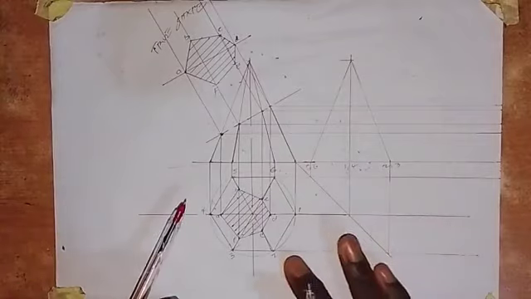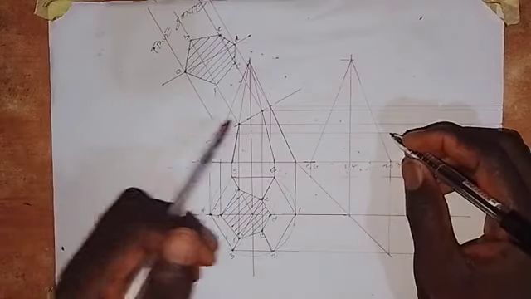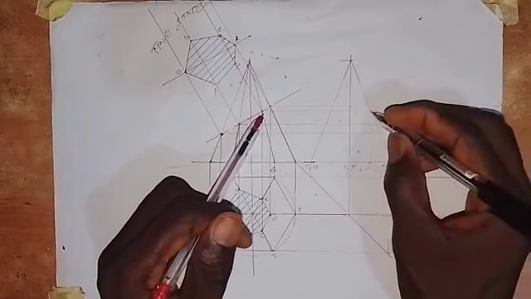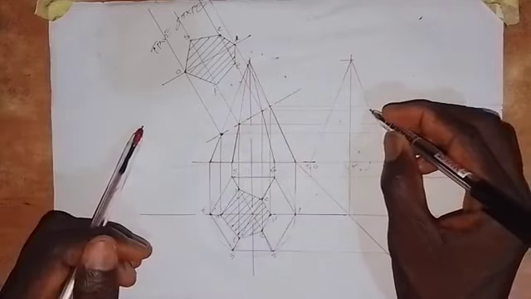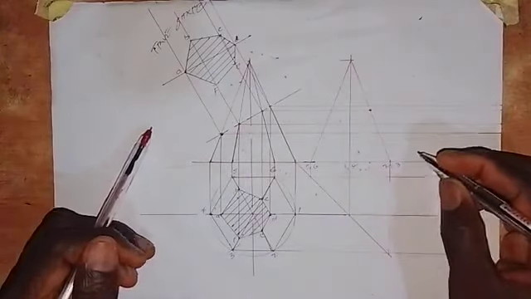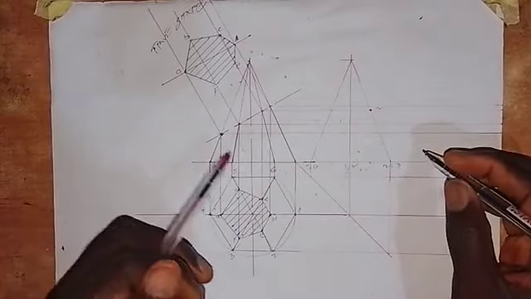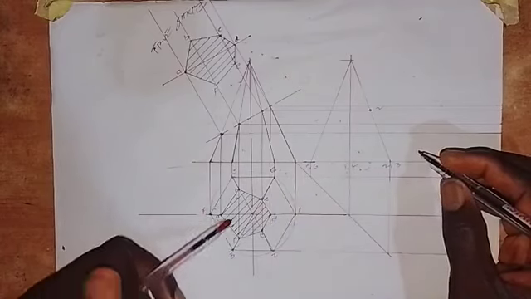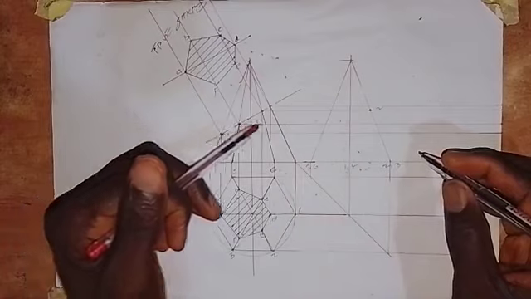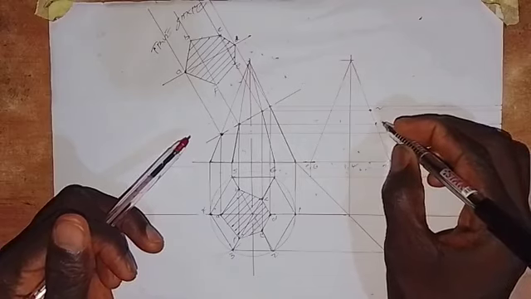Now we need to locate the points. This point contains 2 and 3. If I go up like this, where do we have 2? We have 2 at this point. This is point 2 along this line, so let me write 2 here. Next, let's locate 3. Where do we have 3? We have 3 along this line. This line here contains 3, so this point is point 3. Here we have 3.